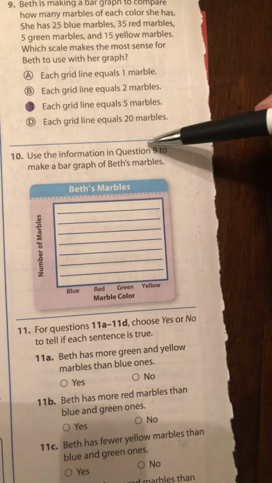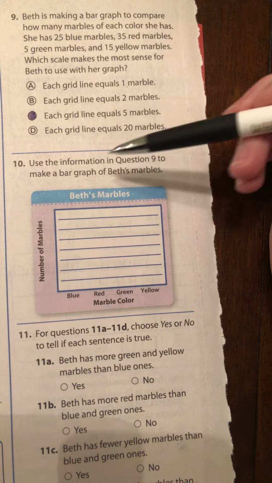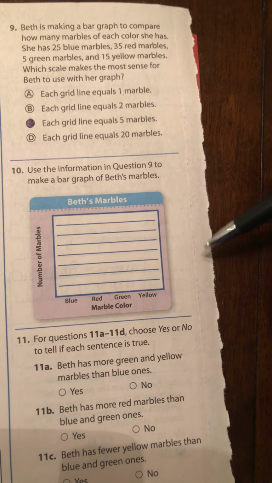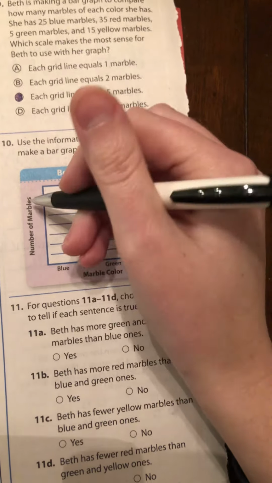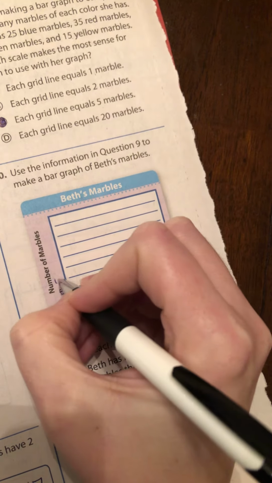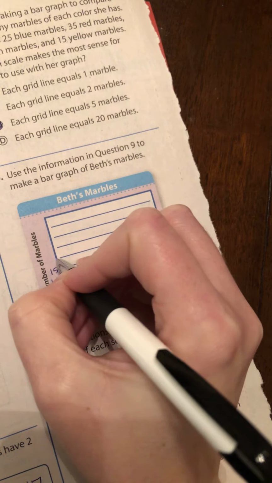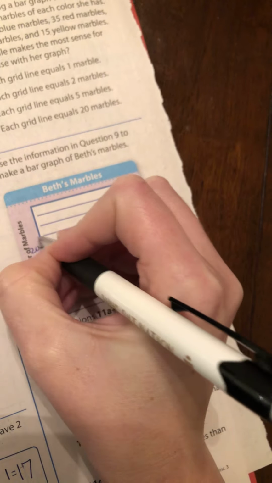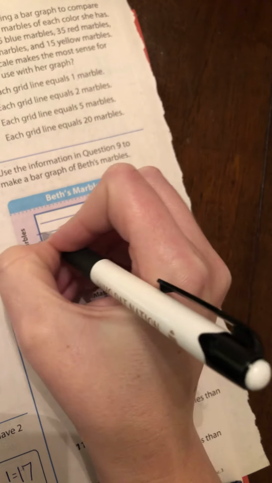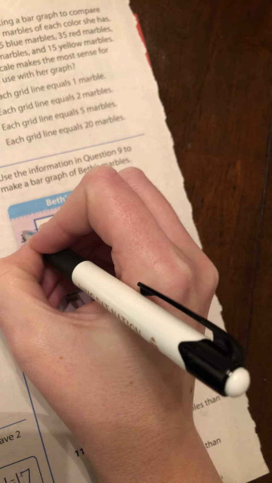All right, use the information from question 9 to make the bar graph. All right, so there was 25 blue. Oh, well, the side's not labeled, so let me do it. 5, 10, 15. I'm labeling the lines if you didn't know that. 20, 25, 30, and 35.